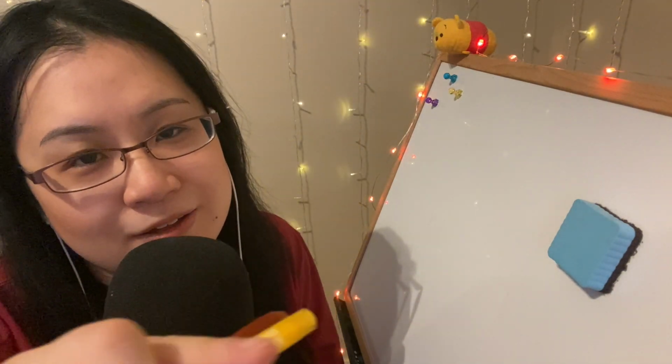And today we're going to talk about how to classify triangles in two different ways. One way is based on the length of the sides, and the other way is based on the measures of the interior, the inside angles.